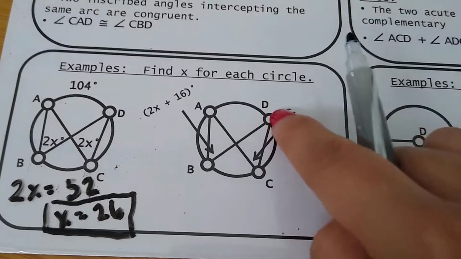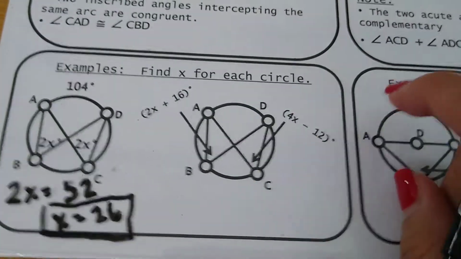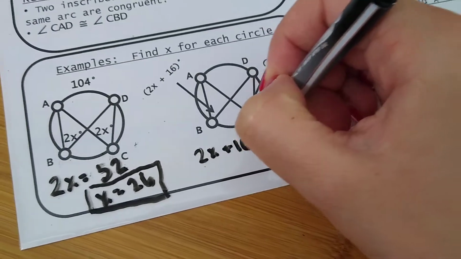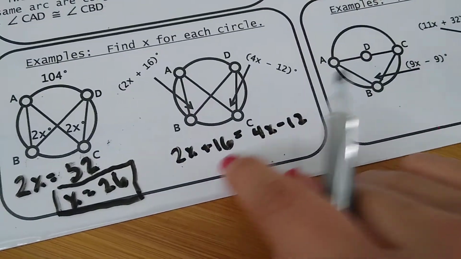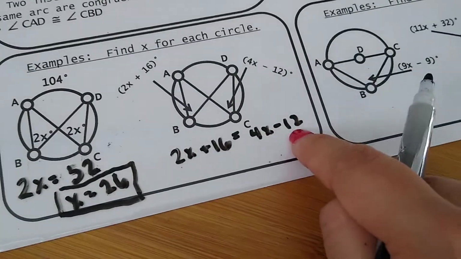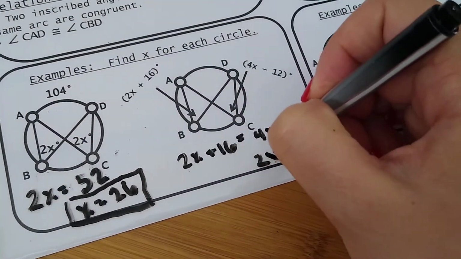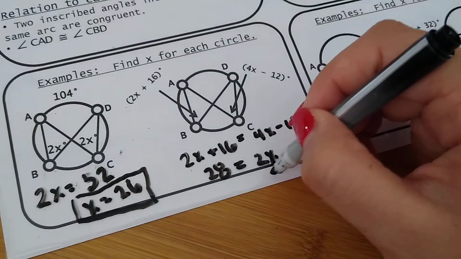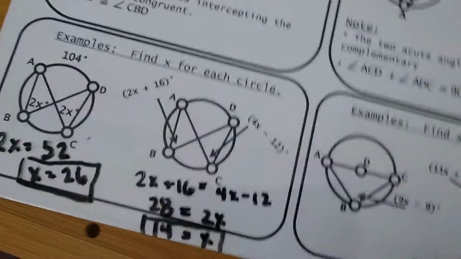Here we don't know what the arc is, but they give us the two angles, and we know that they are congruent. So I'm going to set them equal to each other. 2x plus 16 equals 4x minus 12. I'm going to add 12 to both sides, and then subtract 2x from both sides. When I subtract the 2x over, I get 2x here. When I add the 12 over here, I get 28. So now x equals 14. Not too bad, right? So far I think those are pretty easy.